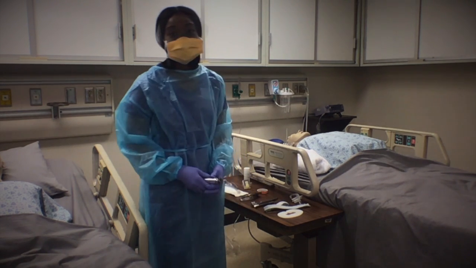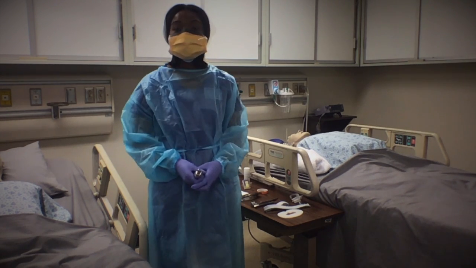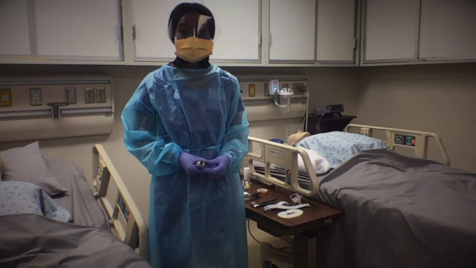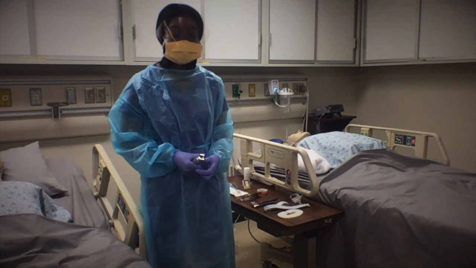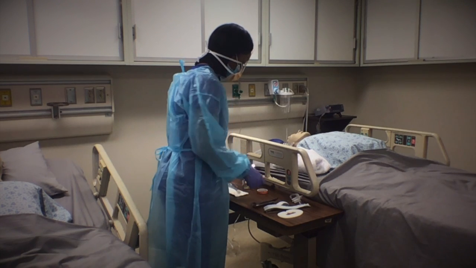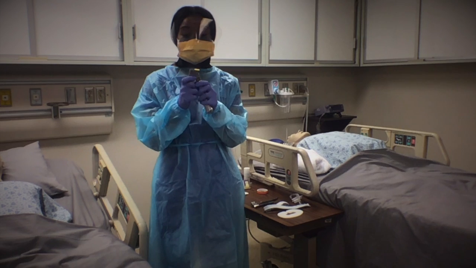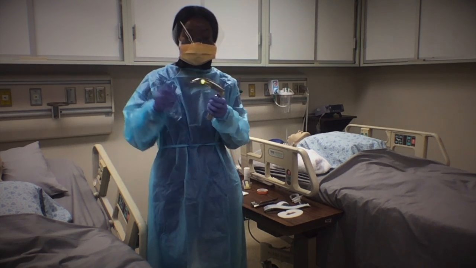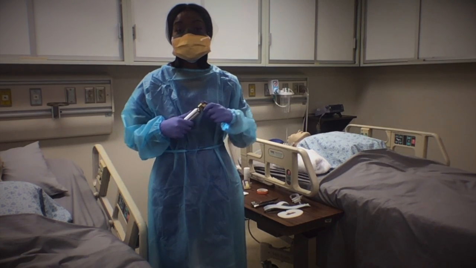Now I'm going to decide whether I'm going to use a Miller blade or a Macintosh blade. A Miller blade directly displaces the tongue, while the Macintosh blade indirectly displaces the tongue. I'm going to check and see if my light works on my blade. And if it doesn't work, you can replace the batteries or you can replace the handle.